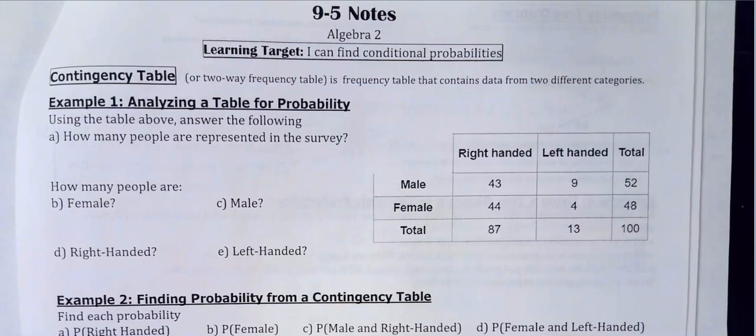Okay, so we're going to talk about conditional probabilities today. There's several different ways that these might be presented. The first one we're going to work with is called a contingency table. Sometimes they're called a two-way frequency table, but technically they can have like 3, 4, 5, 6 categories. This one just has 2. So it's going to relate to different categories, basically.